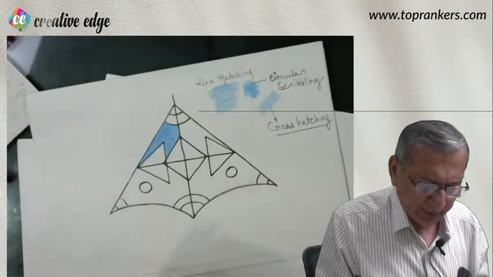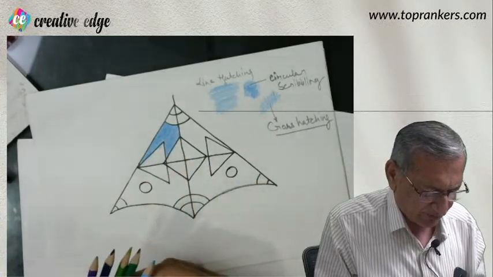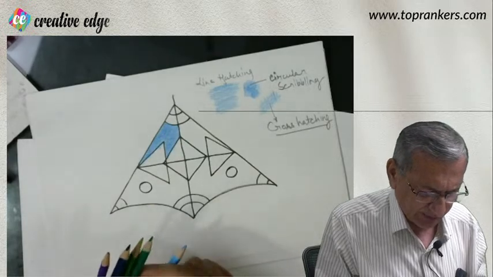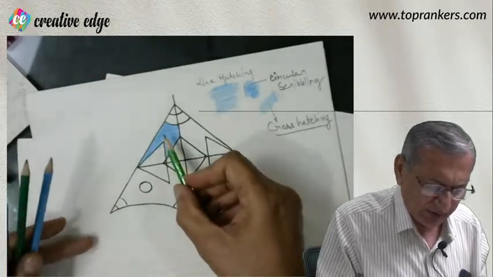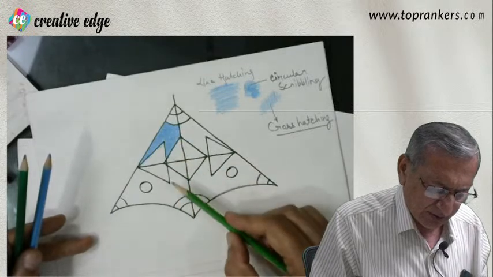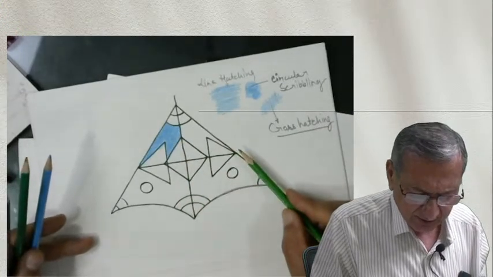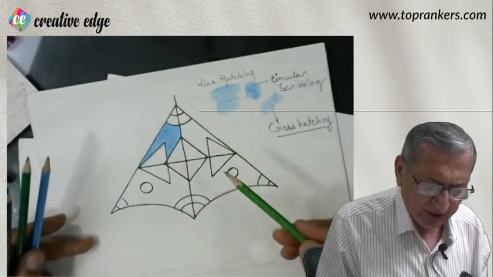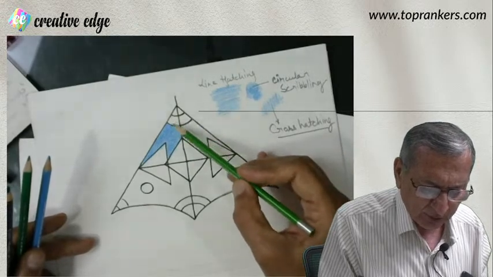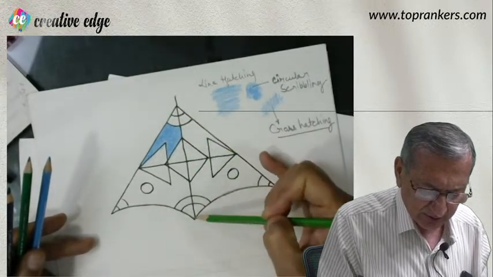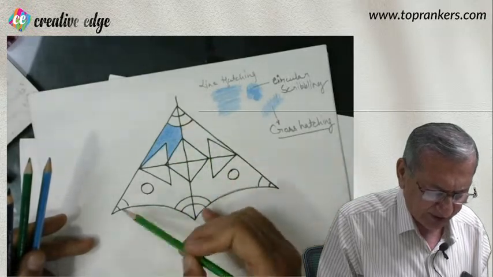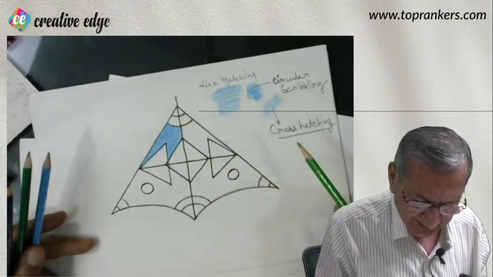One more tip, I don't want to complete this right away. Whenever the situation of color selection is there, try to take the opposite, diagonally opposite balancing of color.